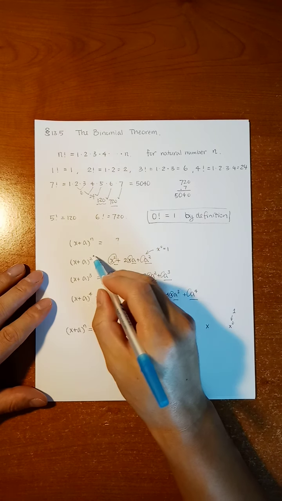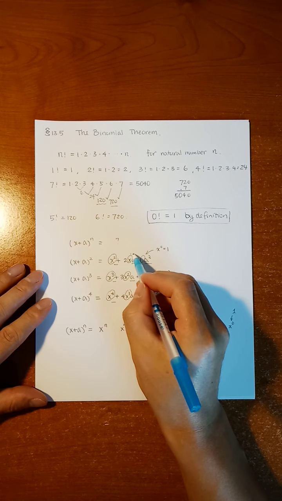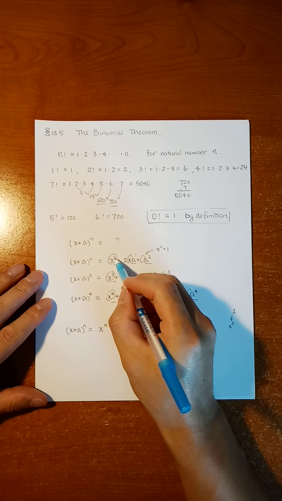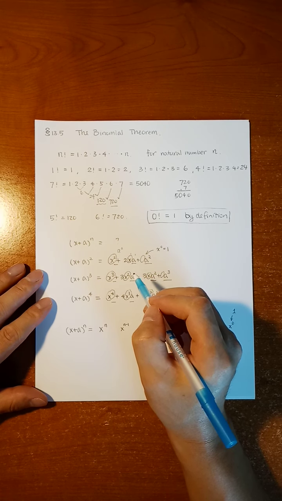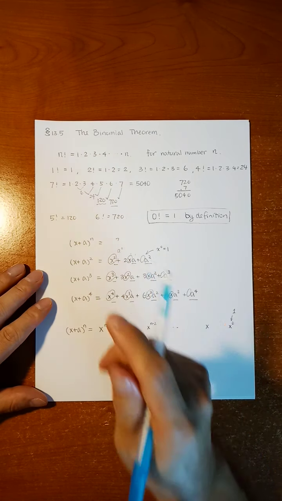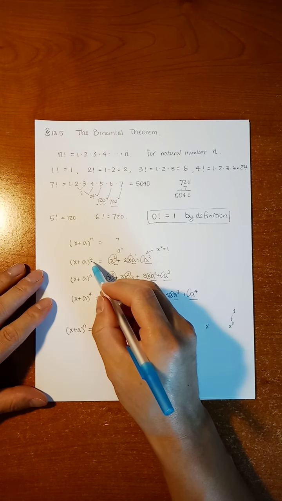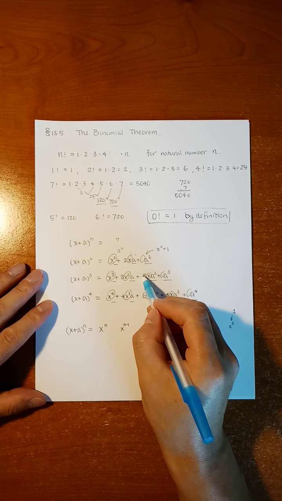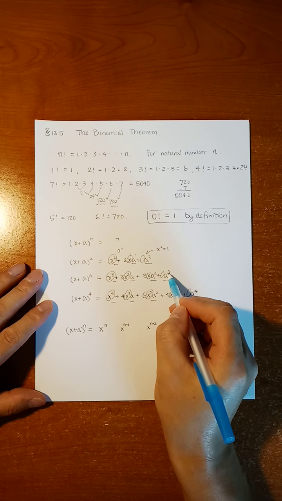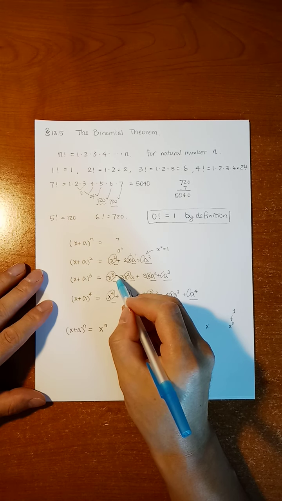0 plus 2 is 2. X to 1st power, a to 1st power is 1 plus 1 is 2. Here's x squared. You can also multiply it by a to 0. So you have 2 plus 0 is 2. So the sum of those two powers is always this power 2. Here's the 3. You can imagine. You can check. Here 3. Here 2 plus 1, 3. 1 plus 2, 3. 3 plus 0, 3.